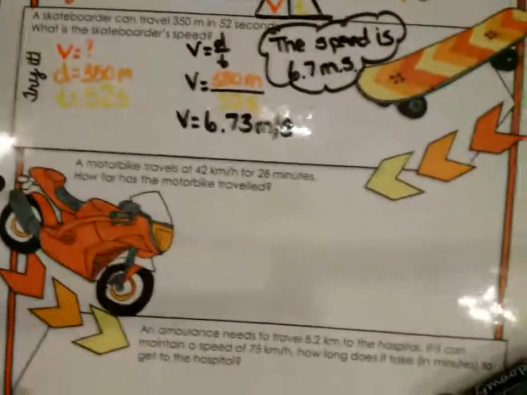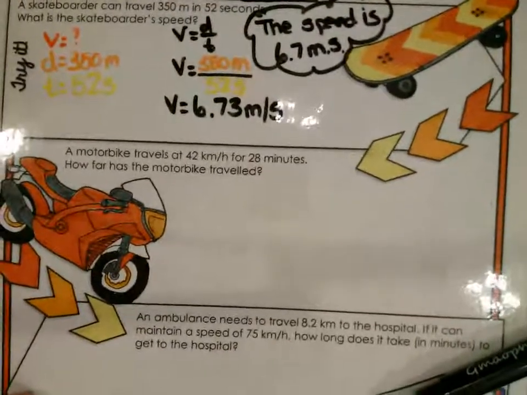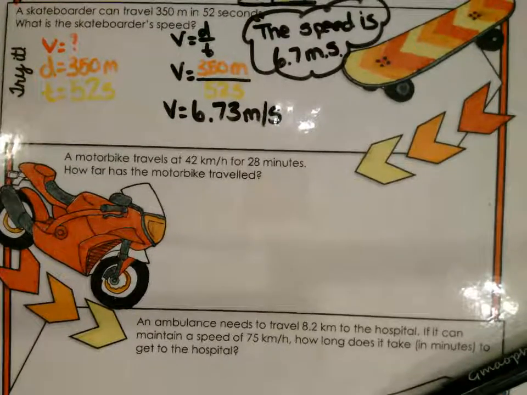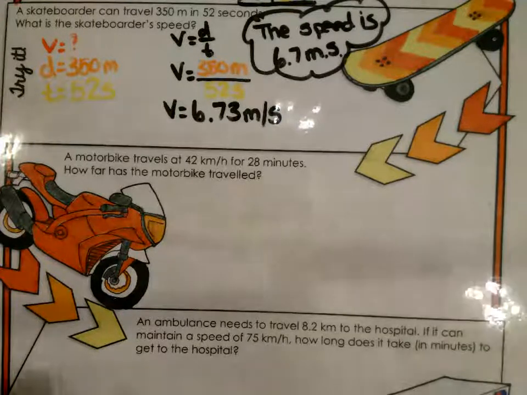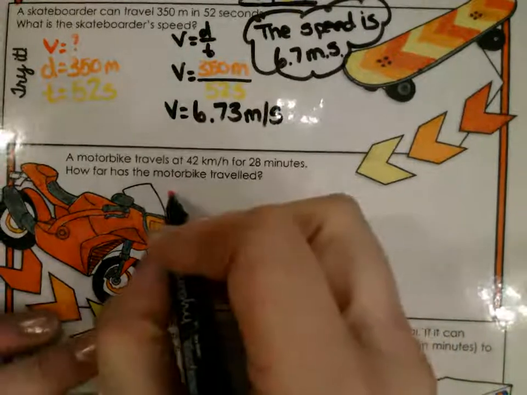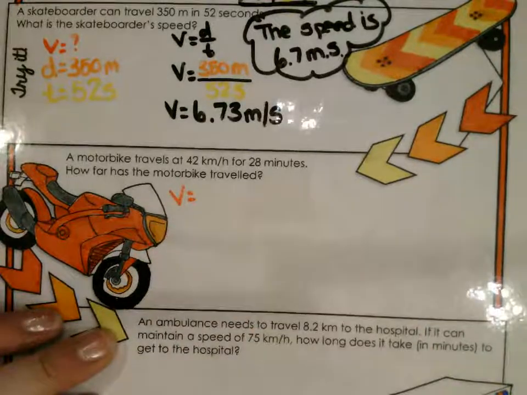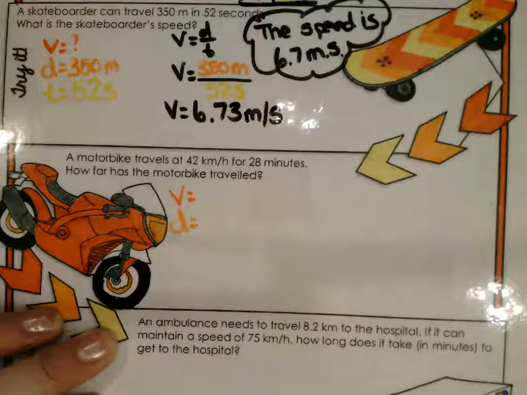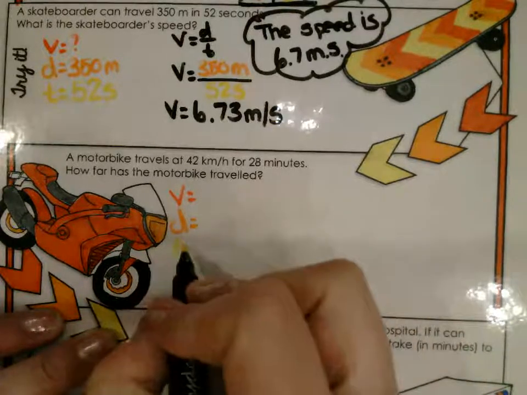Let's try a next one. A motorbike travels at 42 kilometers per hour for 28 minutes. How far did the motorbike travel? All right, so let's write down what we need to find here. Velocity, distance, time.